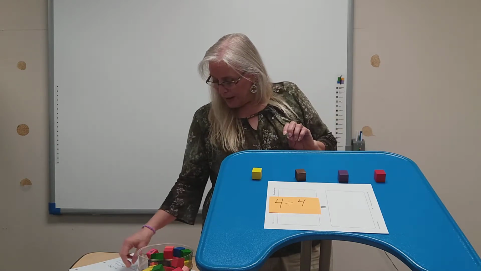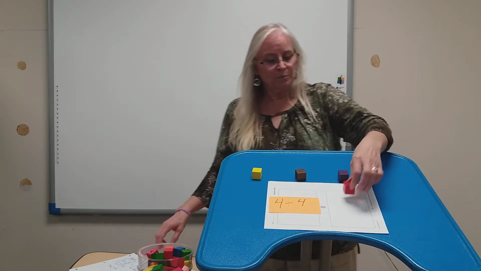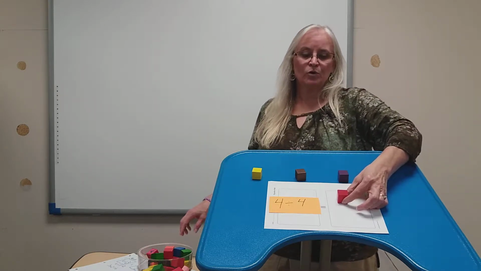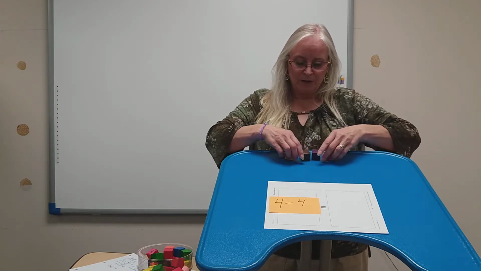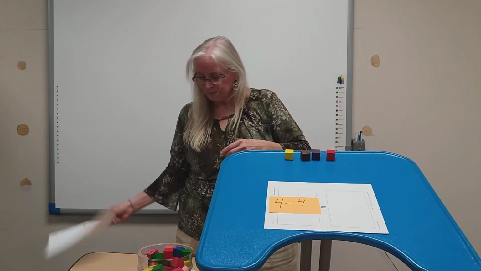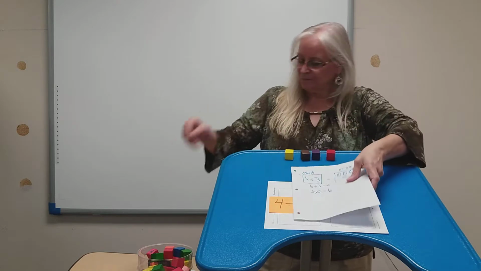So each group has 1 block. So 4 divided by 4 equals 1. And then we would put this up in our math journal, right?